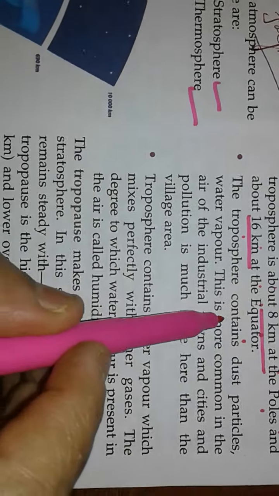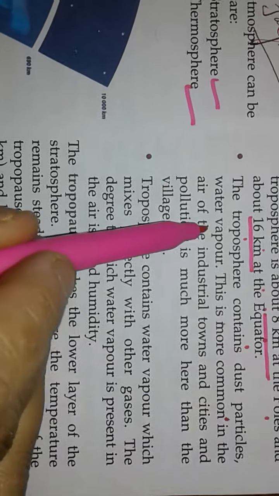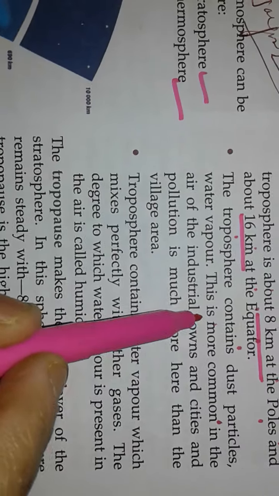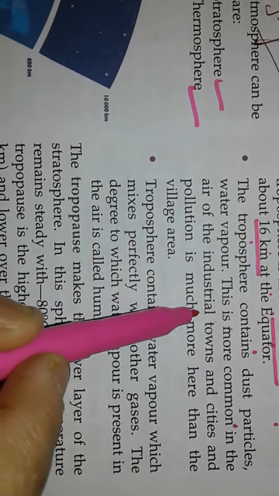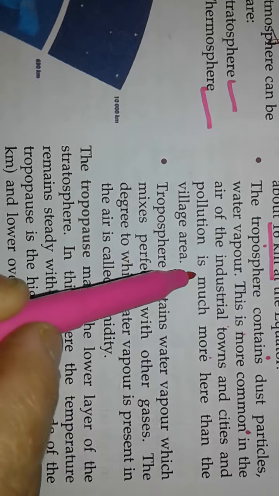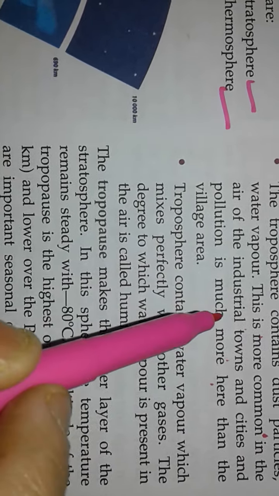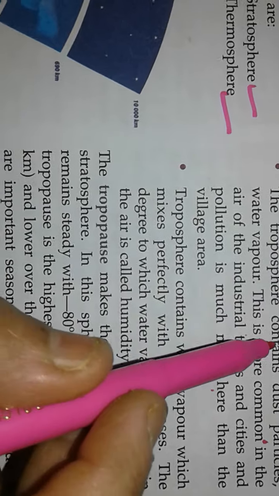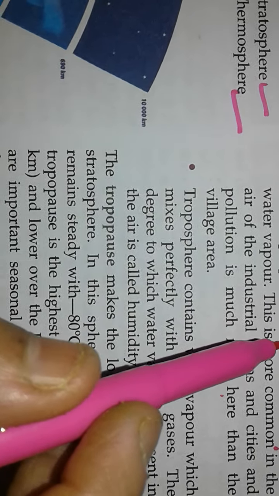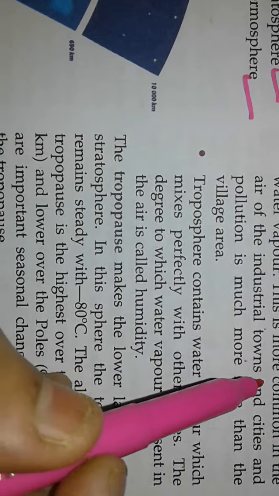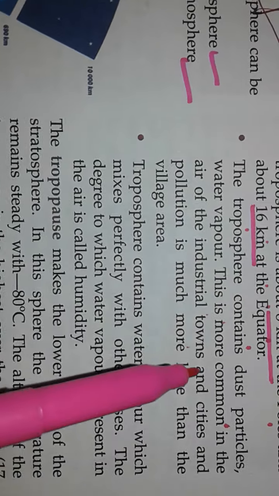The troposphere contains dust particles, water vapor. This is more common in the air of the industrial towns and cities, and pollution is much more here than the village area. Because mainly in the townships there will be more industries, more running of the automobiles and the vehicles, so pollution level will be more.